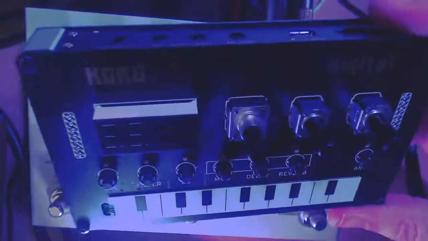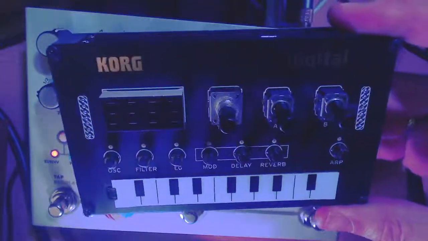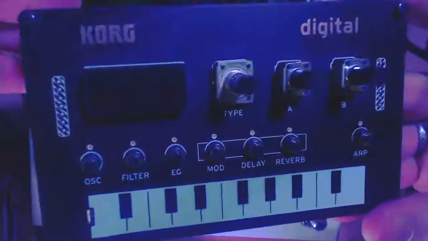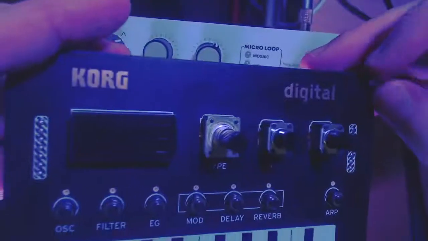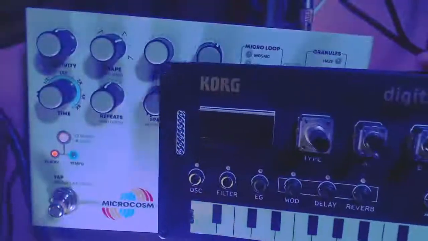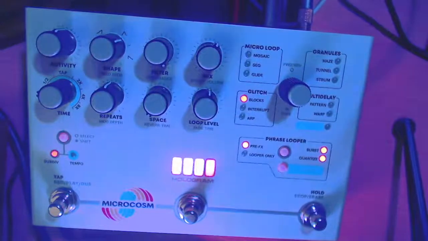So Korg makes this NTS-1. They also make some other similar things, the Logue and other devices there. This one's a fairly cheap device. You get a kit and you build it. You don't have to do any soldering, you just put it together. But on here you can get custom effects and synthesizer oscillators for this, and there are some purchased effects that you can get.